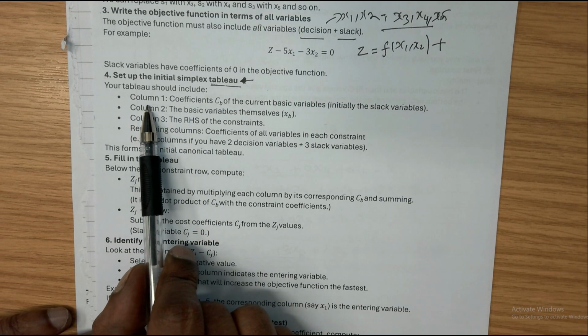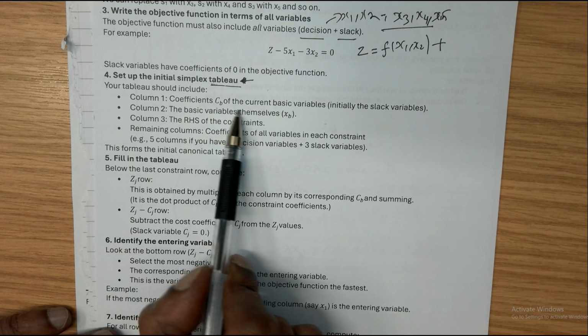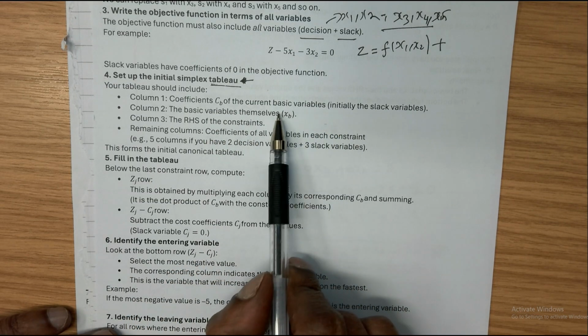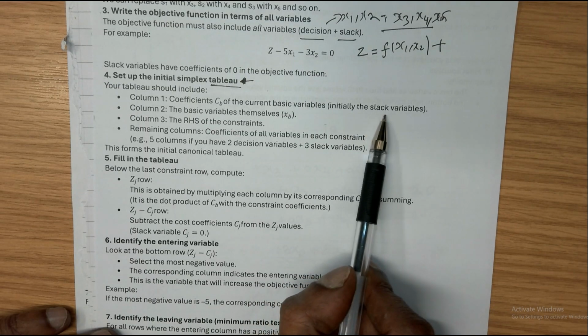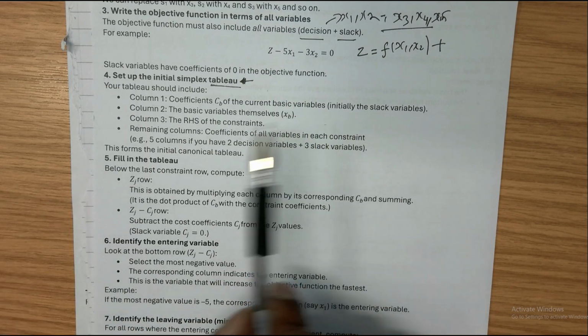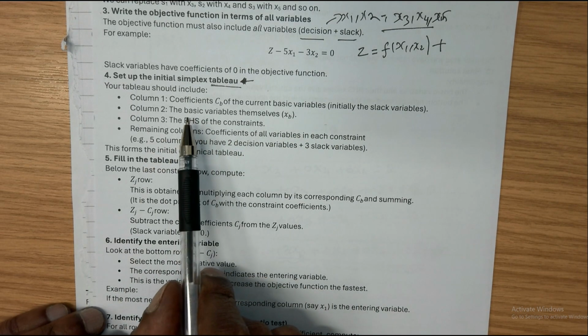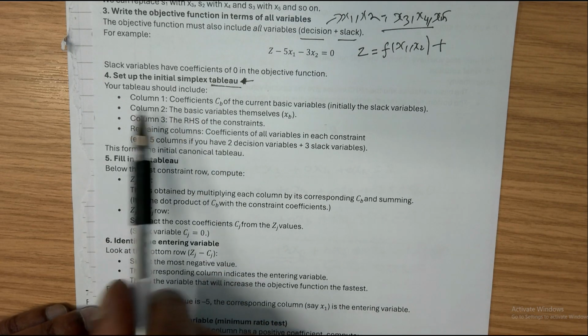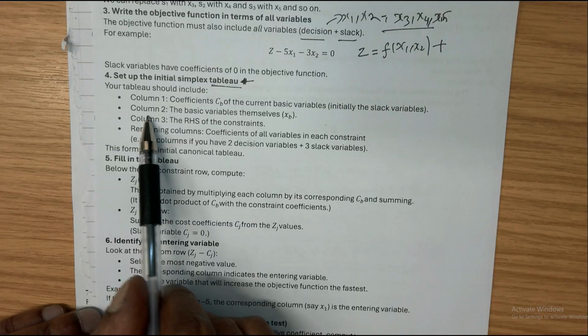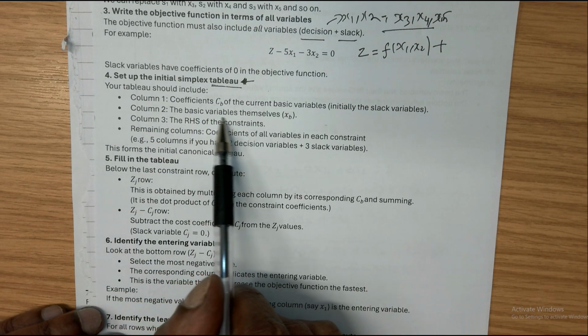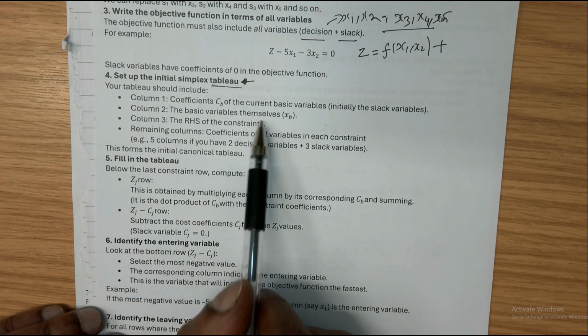Column 1 should contain coefficients of the basic variables, which means the first table will contain the coefficients of the slack variables. I will first read and then I will write it. We will construct the table, then you will understand what all these lines mean. Column 2 should contain the basic variables themselves, which means the slack variables.